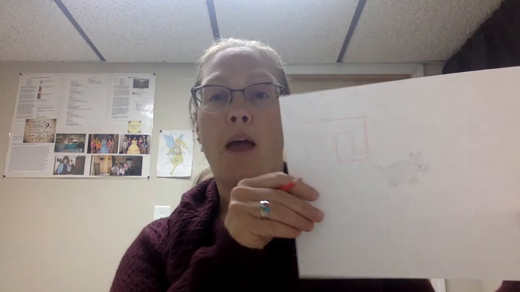All right, so now I've drawn my barn, and I know that pigs are usually in a fenced-in gate. So I'm going to draw a gate or a fence from the barn around my pig so that he or she can stay on the inside.